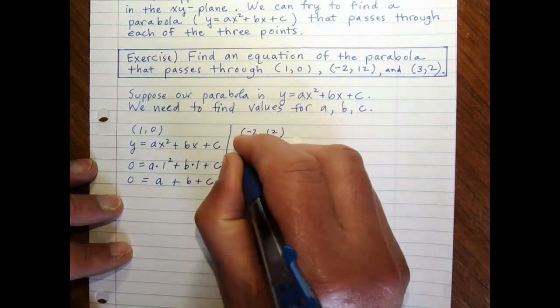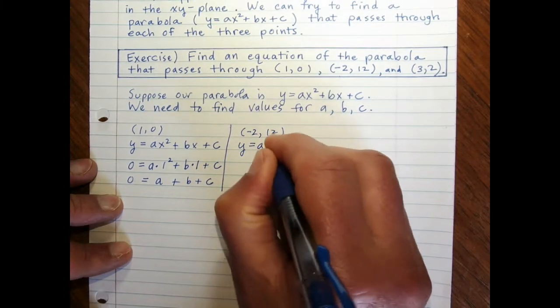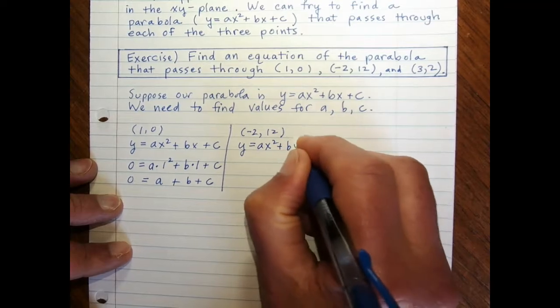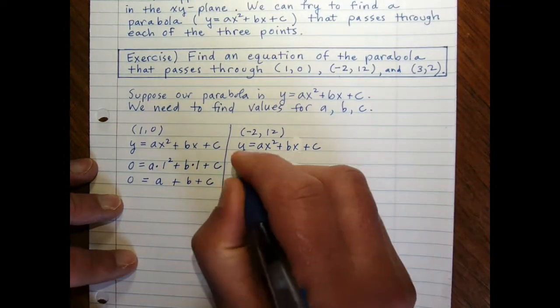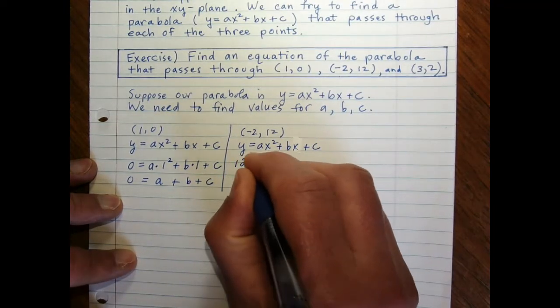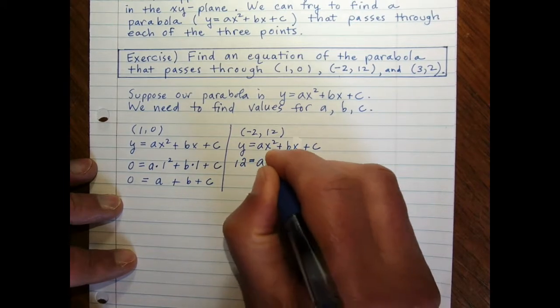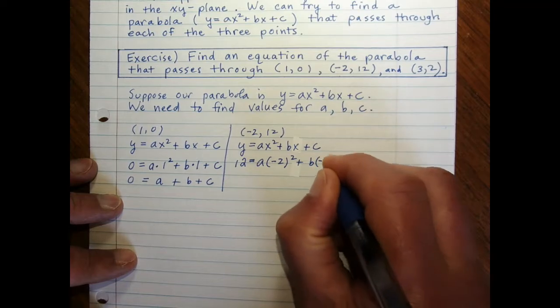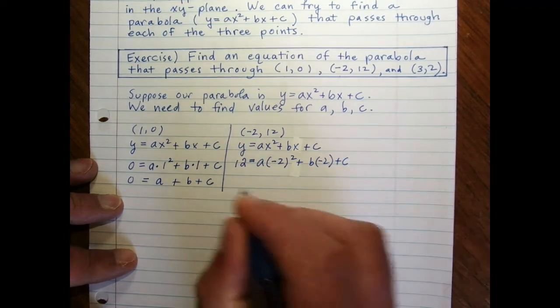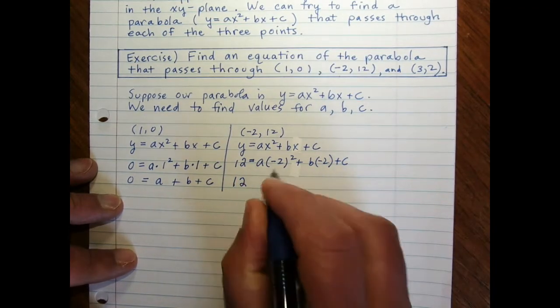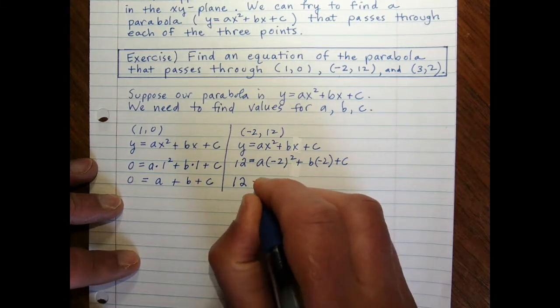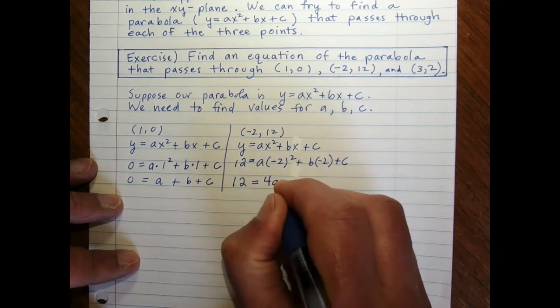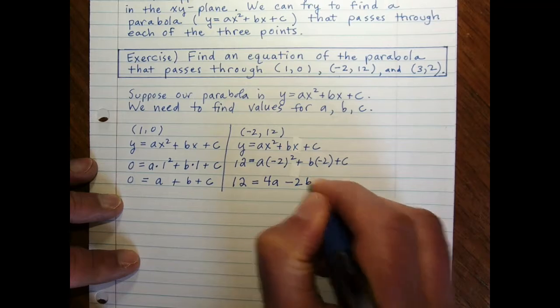Okay. I'm going to do the same thing with (-2, 12). I'm going to plug into that same equation, y equals ax squared plus bx plus c. So that y coordinate 12 has to equal a times negative 2 squared plus b times negative 2 plus c. So 12 equals, now negative 2 squared is positive 4, so 12 equals 4a minus 2b plus c.